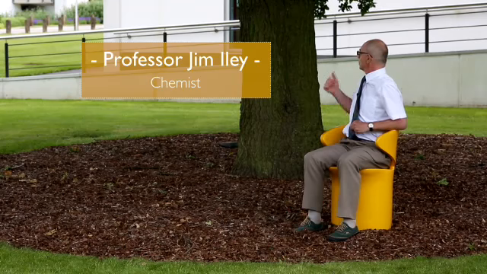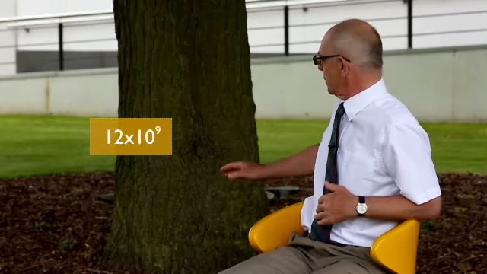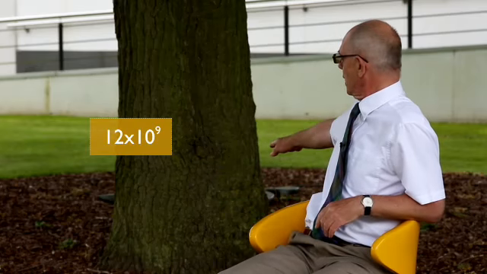When I look at this oak tree, I think about all of the unseen chemical activity that's going on to make it grow. The structural material that holds this tree up is largely cellulose, and that's made up of lots of little glucose molecules. Those units are tiny, about half a nanometer from end to end. So it takes about 12 billion of them to go from the bottom of the tree up into the crown.